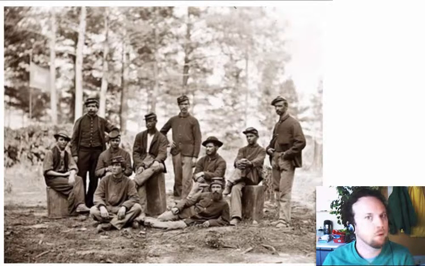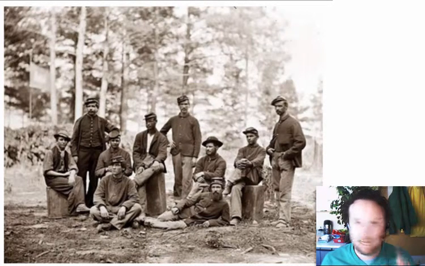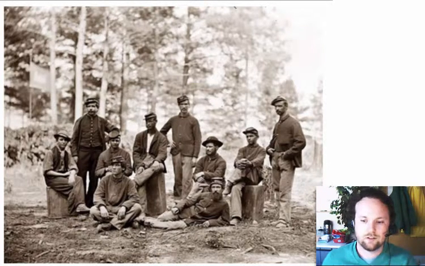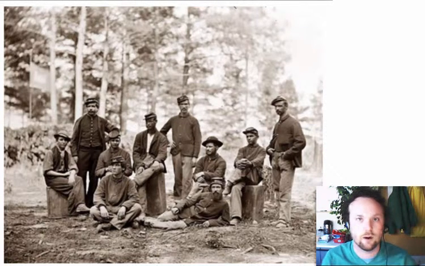Before the war, the North produced about 90% of the nation's industrial products. So after the war began, a lot of those factories were very quickly converted to making guns, ammunition, boots, uniforms, etc., for the Union Army.